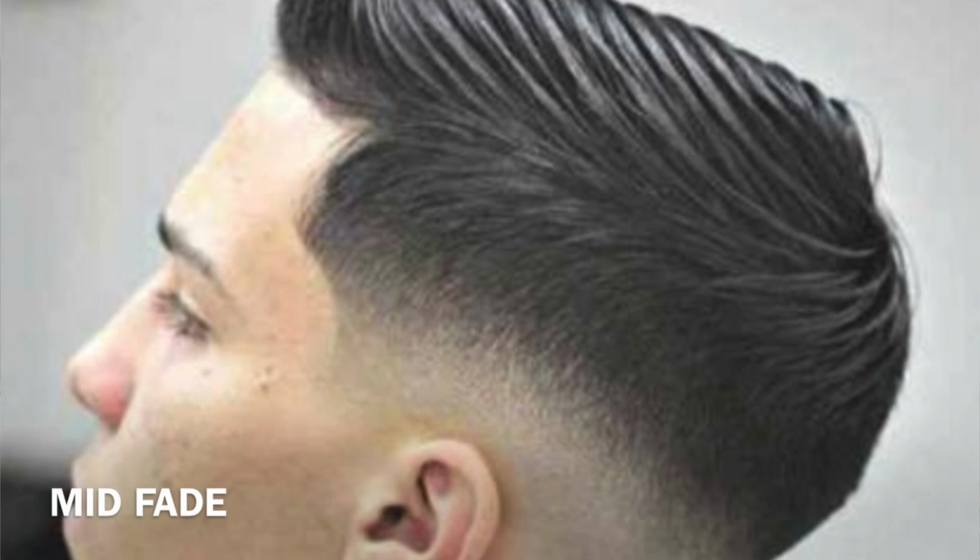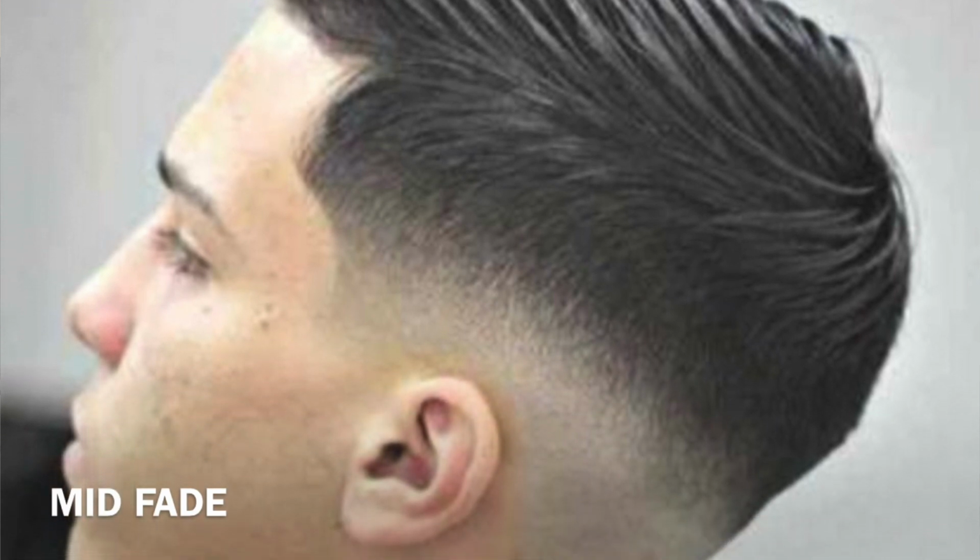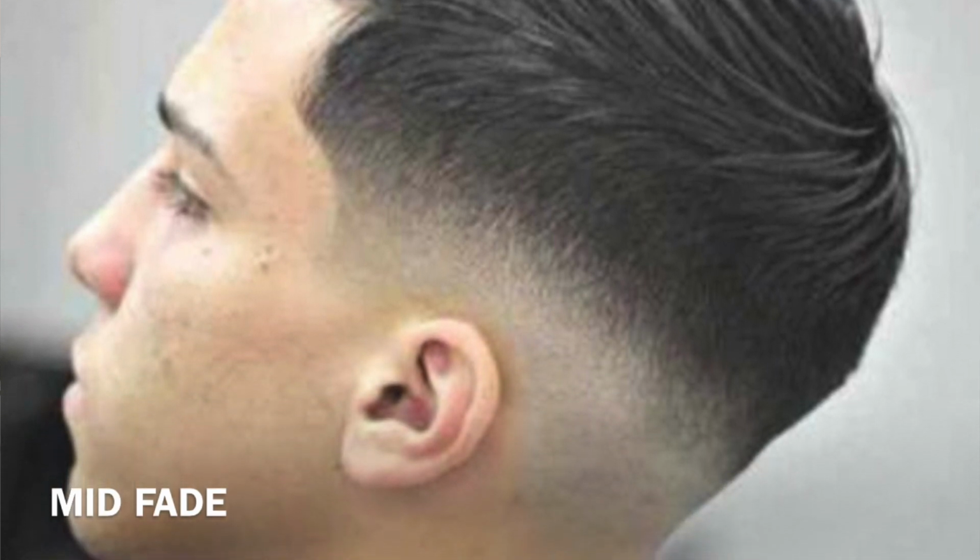Mid fade now. So mid fade, you're starting with the 0. All these fades I'm going to talk about with the 0. You can do it with the 1, 2, whatever, but I'm going to talk about the 0. So mid fade starts about the temple area, a little bit below the temple area. You take the 0 right about the temple area, or maybe a little lower, and then the fade starts from there. So you're going to start seeing the dark area where you can see the gradient, the darker where the fade really starts. It's going to be more in the mid area of your head, which is a mid fade. So now the high fade, you take it above the temple area.